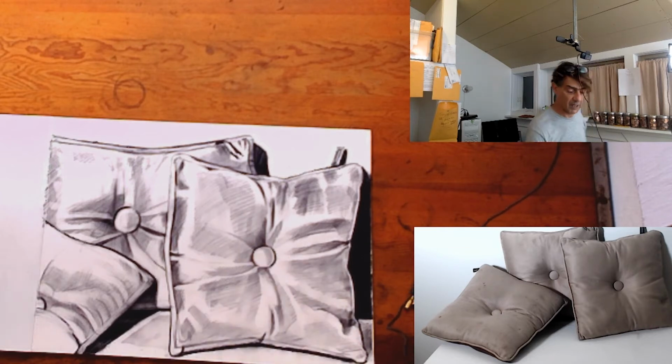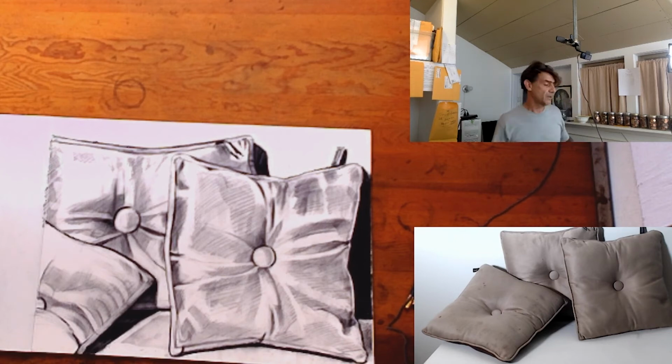So that's drawing assignment number 3, 3 pillows on a countertop, on a couch, on a chair, however you want to go with that. Set that up, do the drawing.